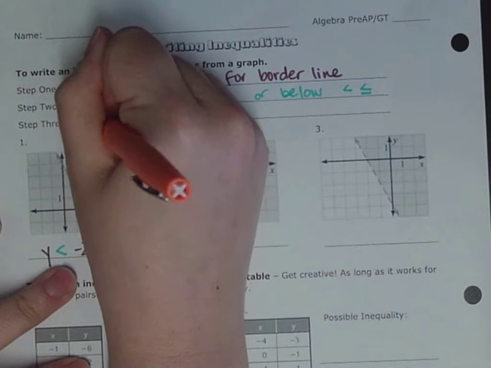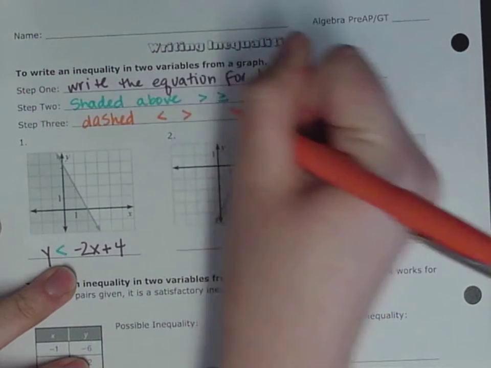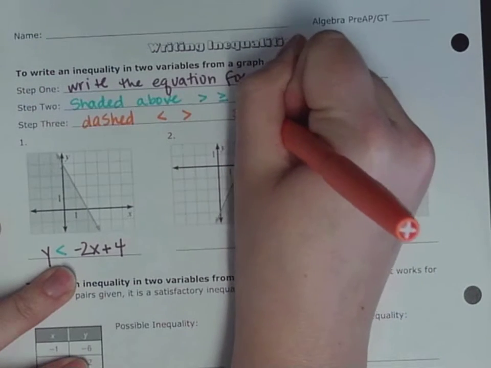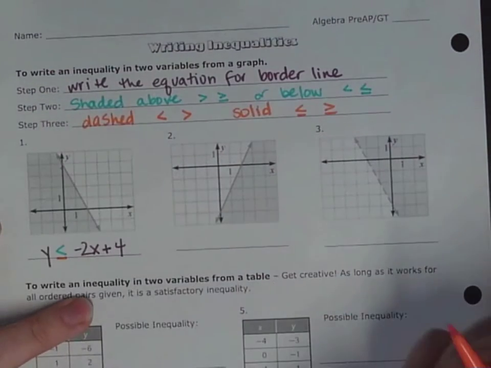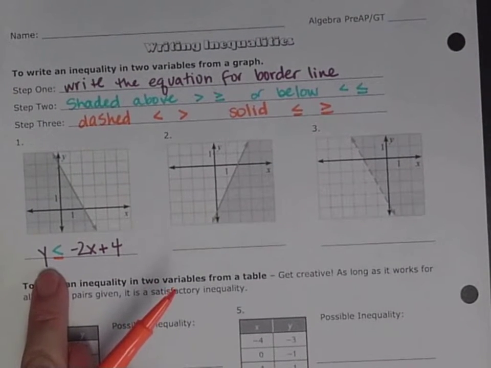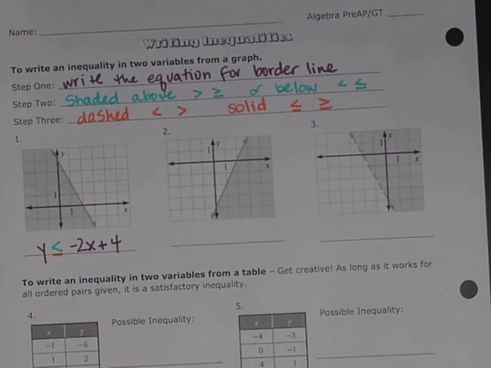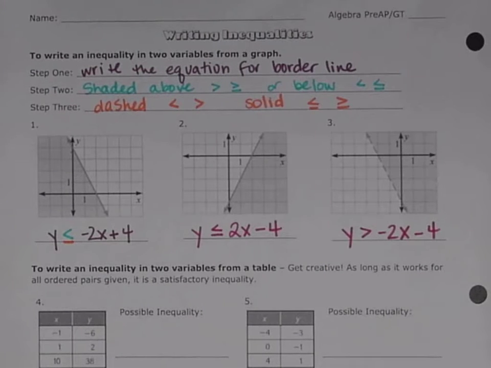Then you know if it's dashed, you're going to keep it as less than or greater than, and if it's solid, you will make it less than or equal to or greater than or equal to. This is solid, so I'm going to say or equal to. And there is my inequality: y is less than or equal to -2x plus 4. Okay. So with the next two, go ahead and pause the video and try out writing the inequality. Alright, check your answers and see how you've done.